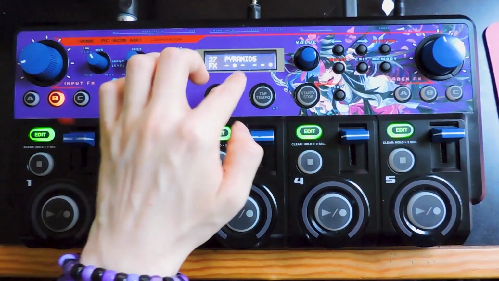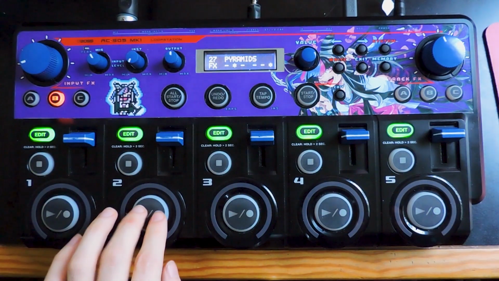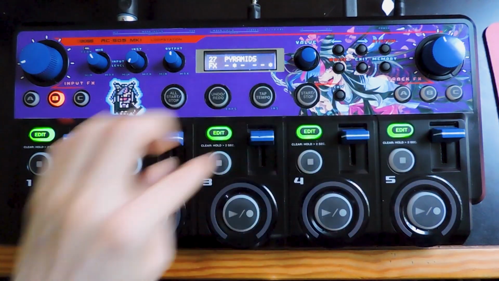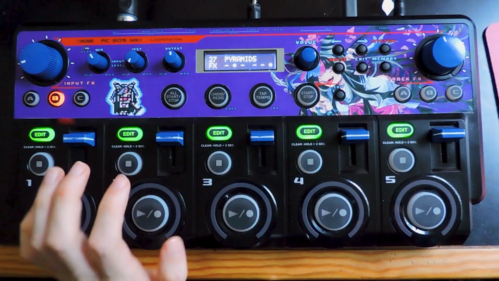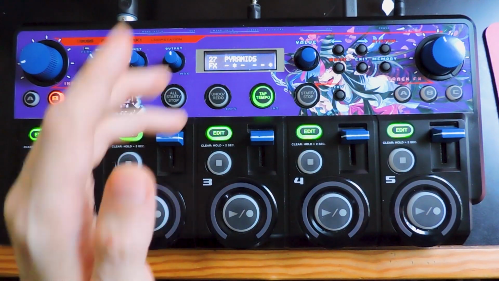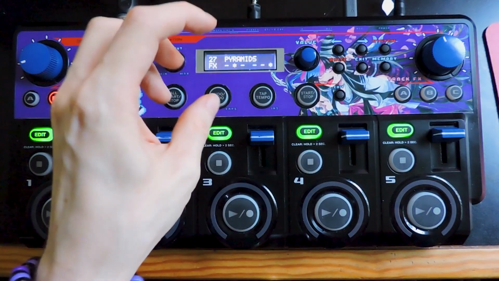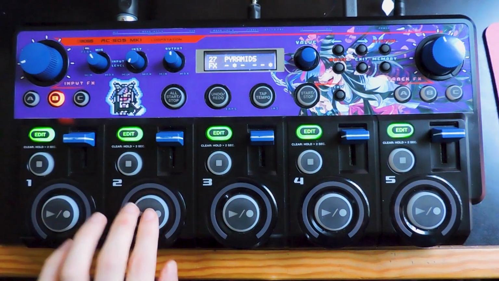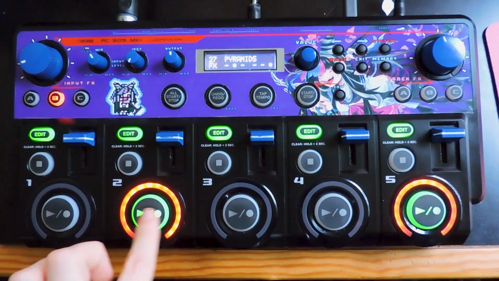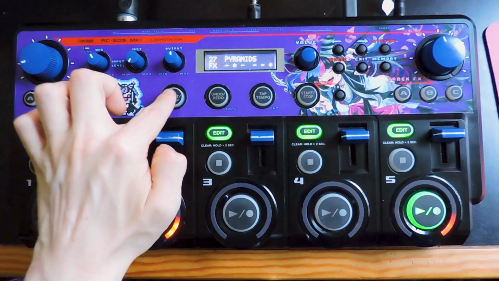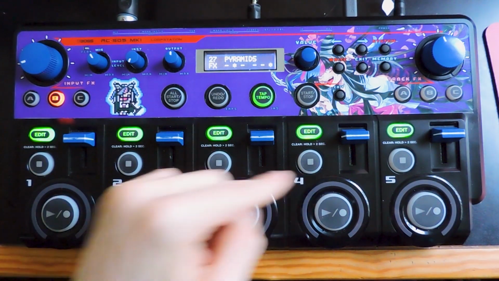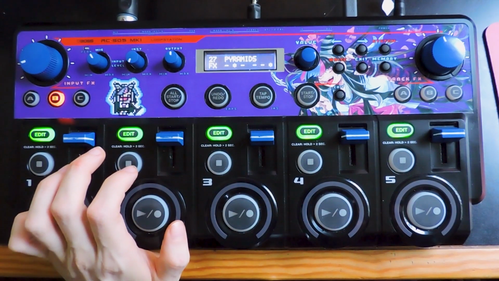And I do this with Pyramids as well. And in this case, my tracks are just a little too far apart. It's 2 and 5 that I want to activate at the same time. So I will put an assign on that I just turn on when I'm ready to do it. And then I just tap 2. And that will start 2 and 5 at the same time.